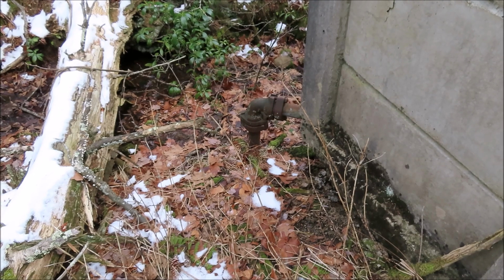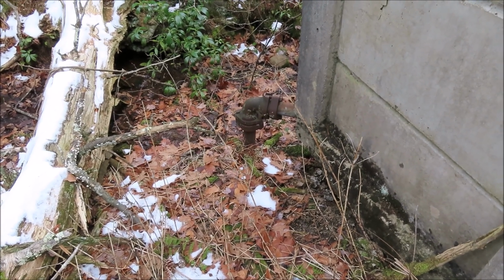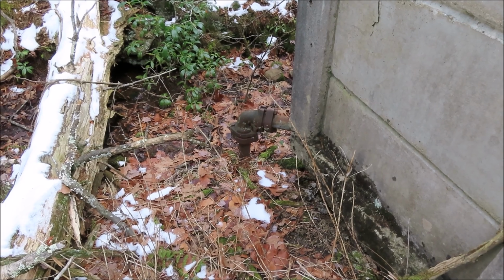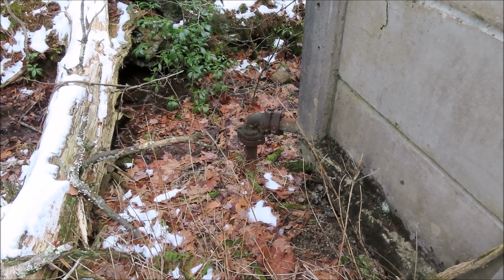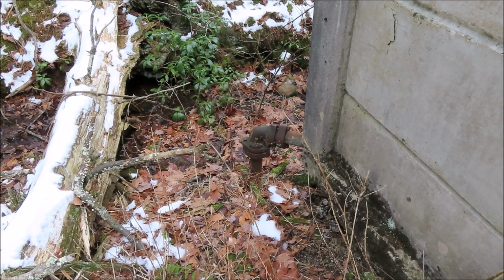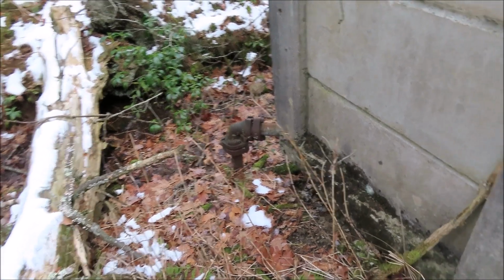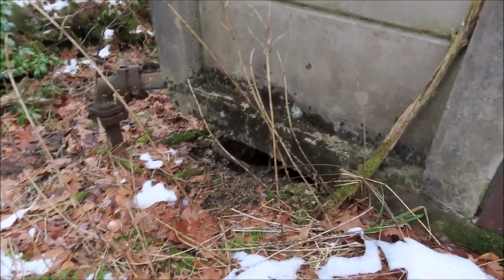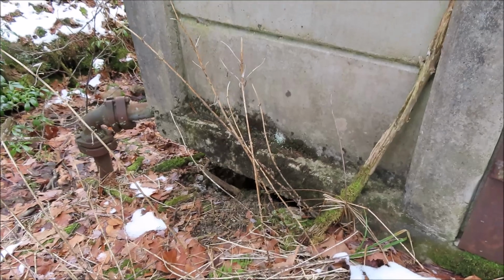And that looks like... I hear water running. So that might be a spring that they tapped into, or possibly a well. This whole area is eroded really bad though. See that? The whole edge of the building right there, all eroded away.